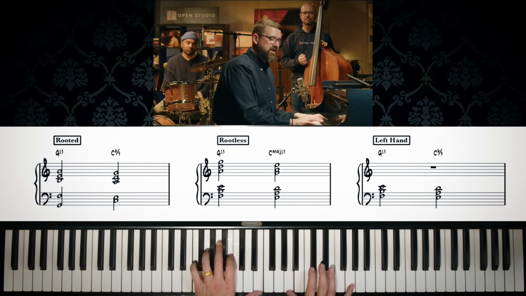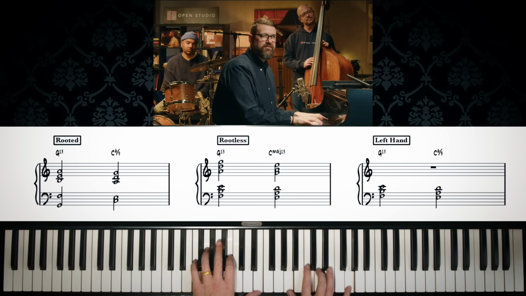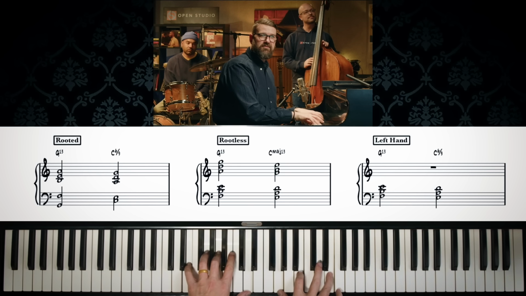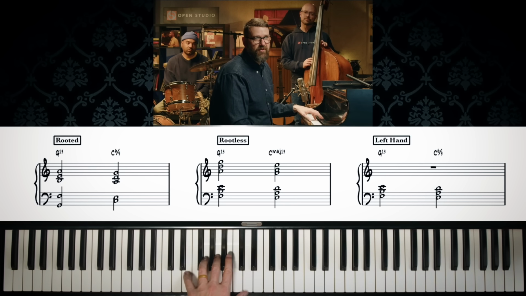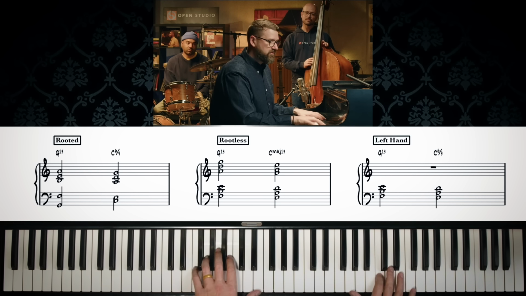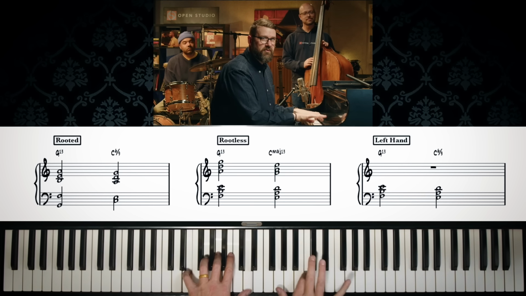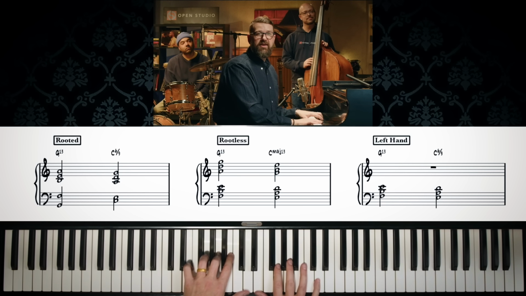But we've got the 7th, 3rd, 13, 9, 5, and then the root up top. And that resolves to this C major 13. Pretty, right? And then for the left hand, it's the exact same thing as our previous rootless voicings, just with no right hand. And you might use this to play melodic material in your right hand.